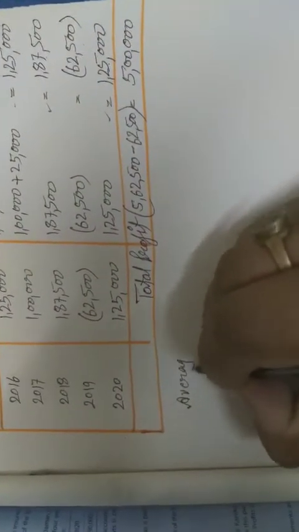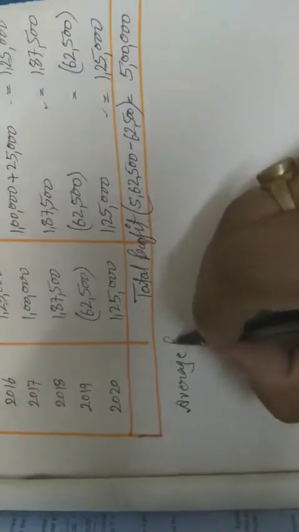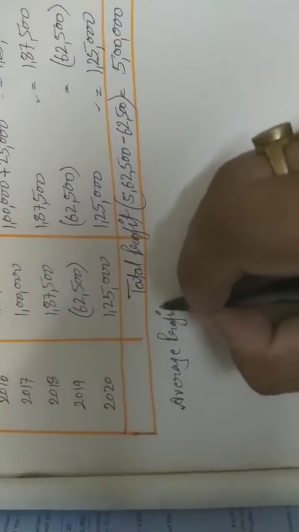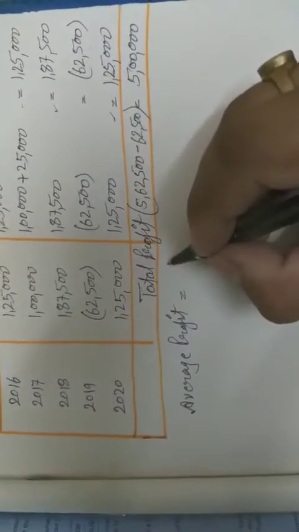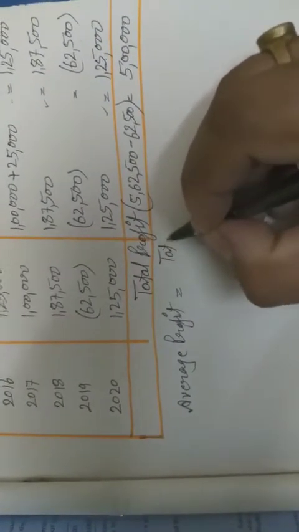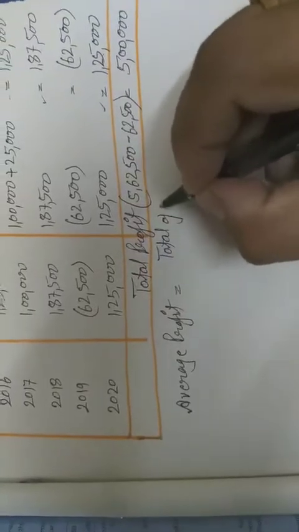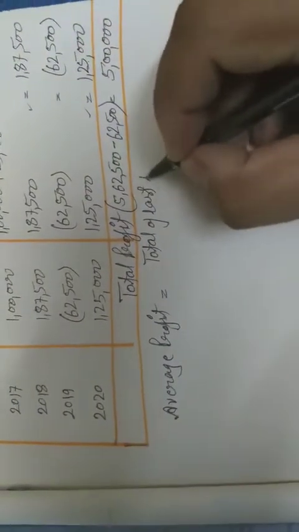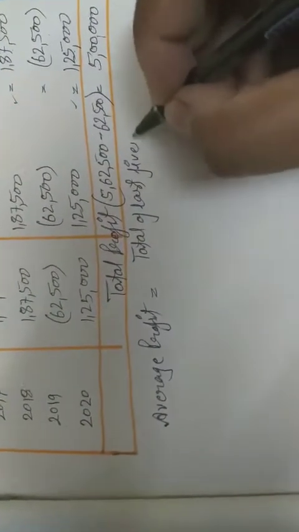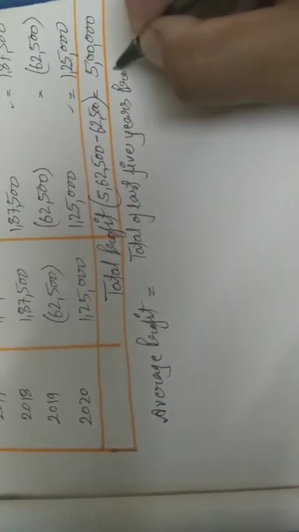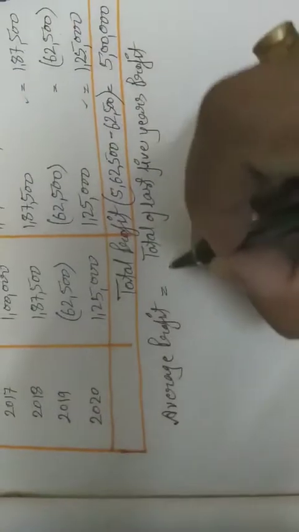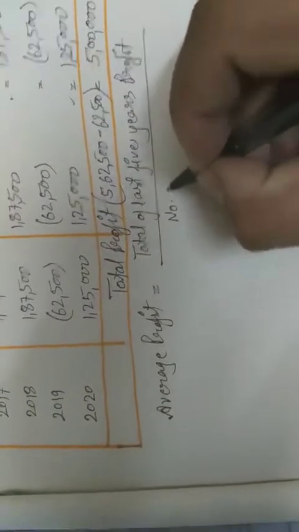So now we need to calculate the average profit. So average profit is equal to total, or sum, of last 5 years profit upon number of years.